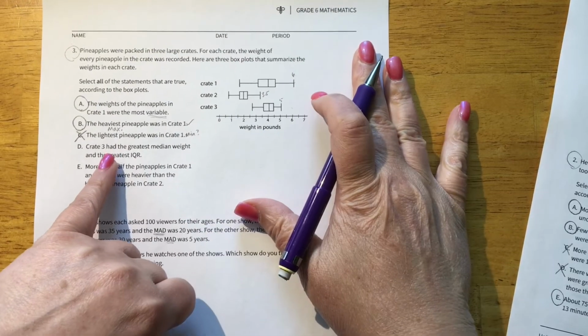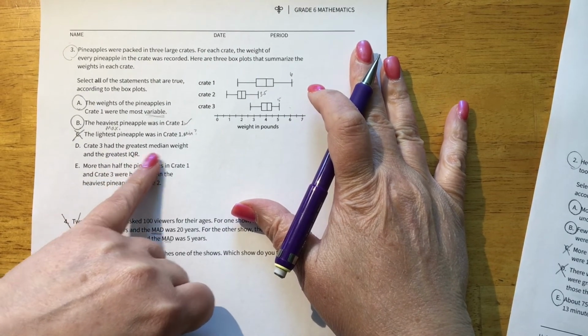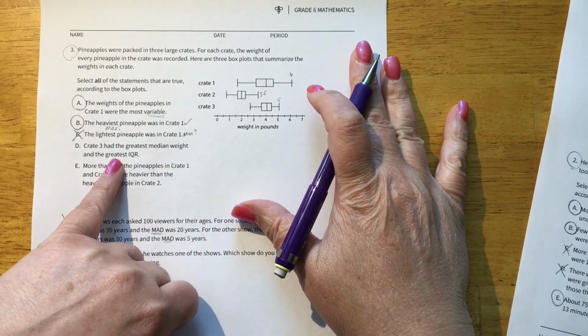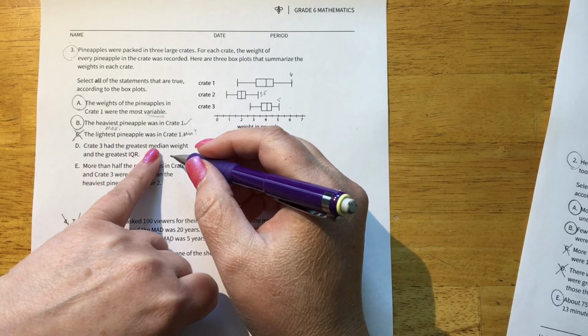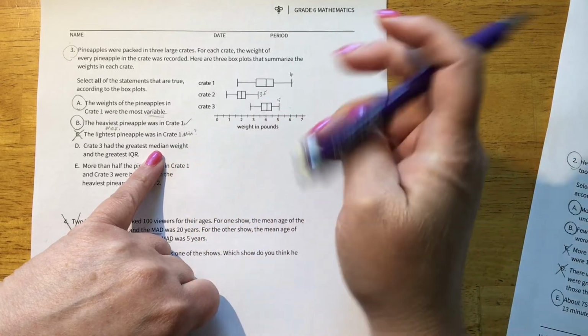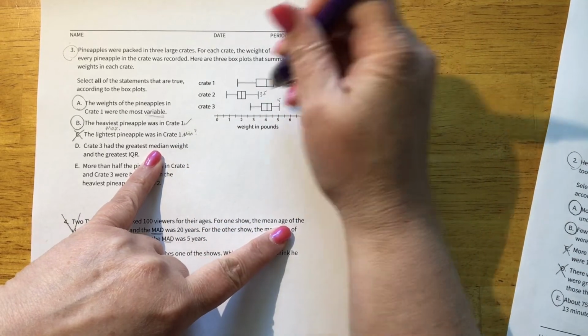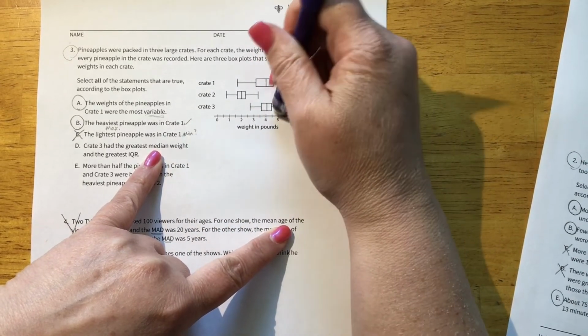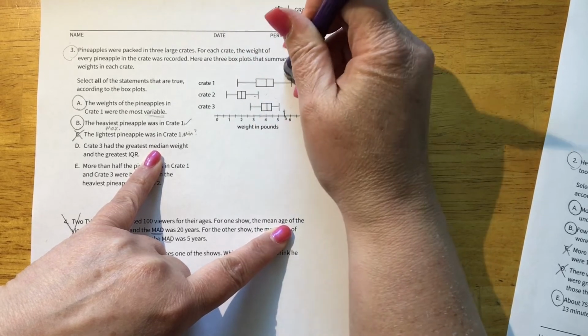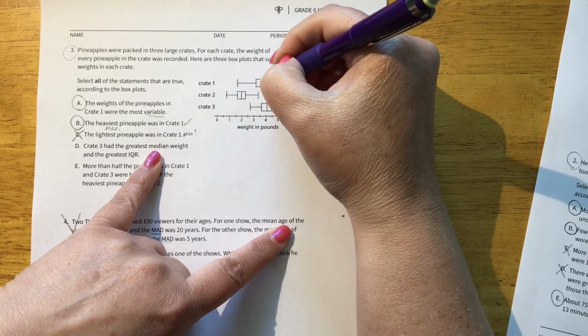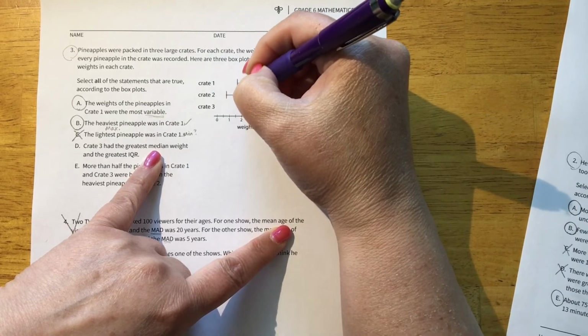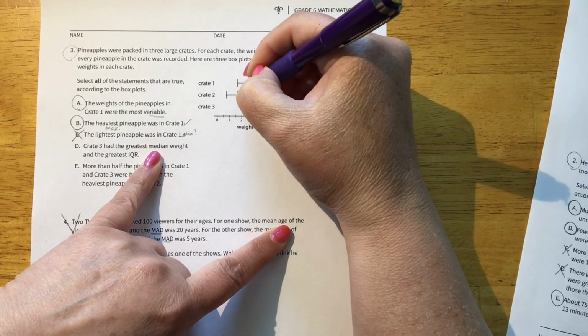Next question, D. Crate 3 had the greatest median weight and the greatest IQR. Okay, well, let's take it one at a time. Let's compare the medians. I'm going to erase these so they're not in our way. If you remember, how do you identify the median on a box whisker plot? Well, the median is the bar in the center of the box. Or not the center, but inside the box, right?